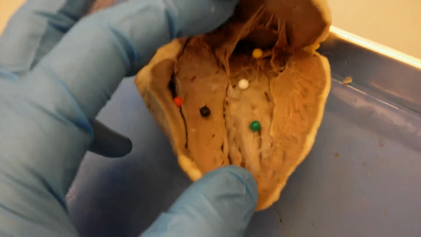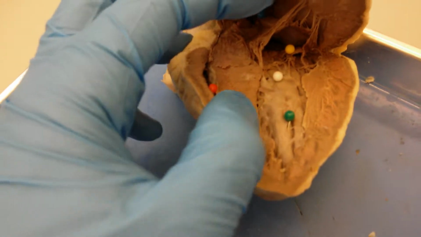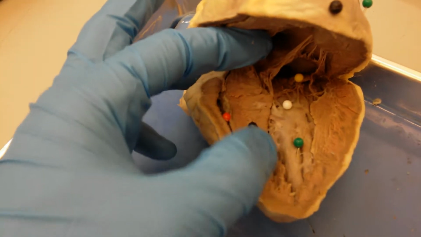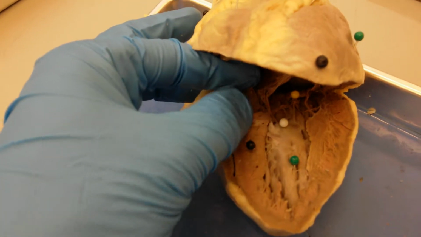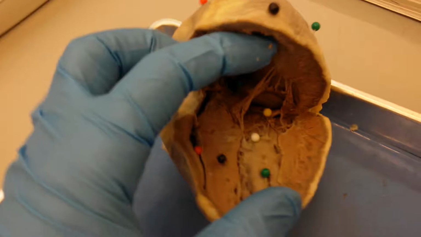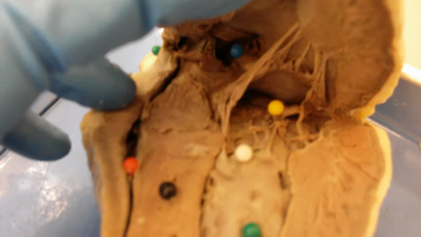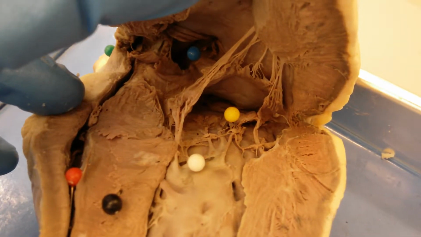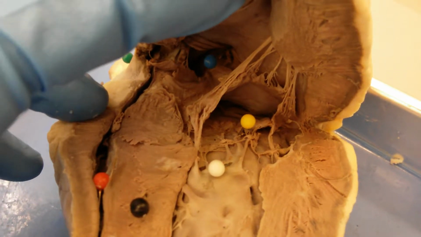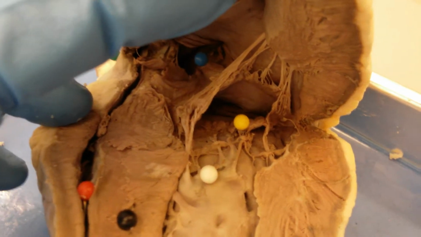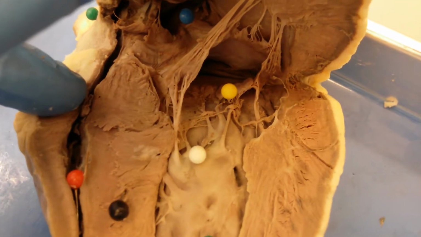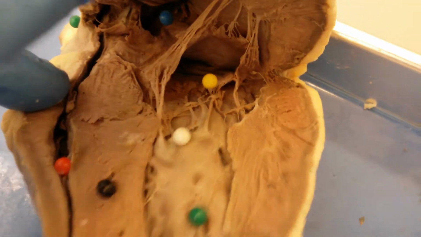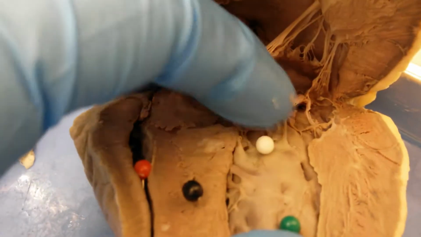You can see here separating the two ventricles is the interventricular septum. This is marked with a black pin right here, okay? And then you can see over here, marked with the white pin, is the papillary muscle, right there, which connects to these cords called the chordae tendineae.